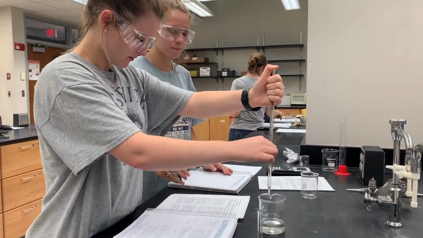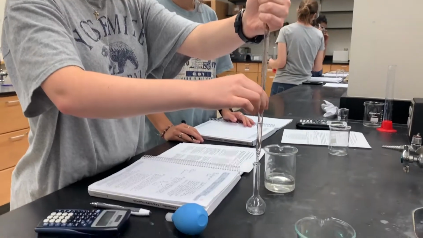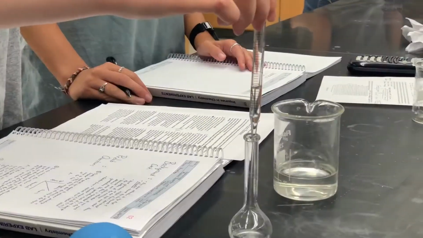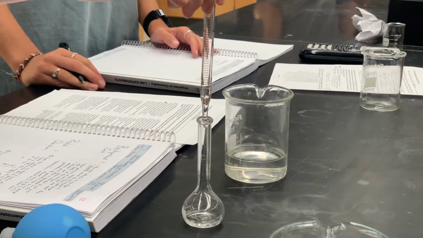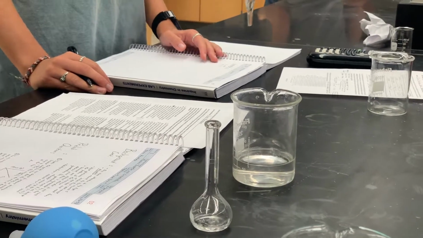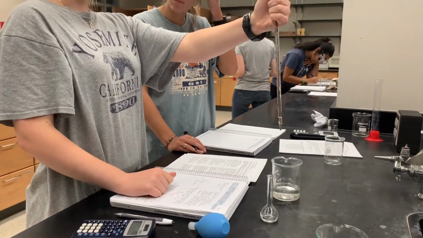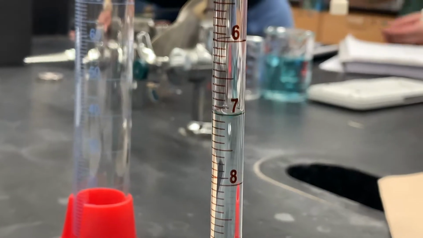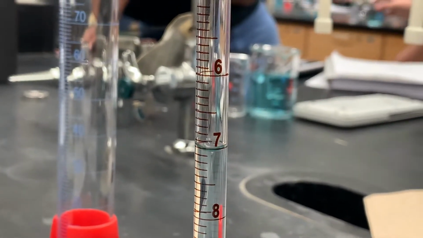After recording the initial volume, the stock solution is then transferred to the volumetric flask. Then again, we record the volume from the pipette, which is recorded as our final volume of stock solution. We then subtract our initial volume from our final volume to get our delivered volume.